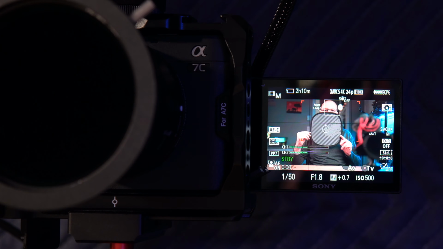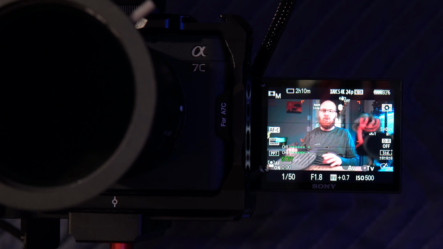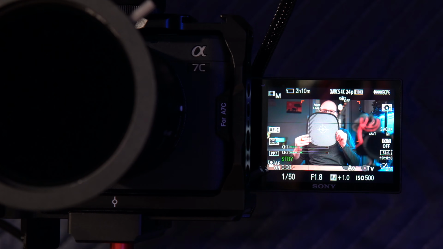So we know the exposure is going to be good because we see those zebras at 32% on this gray card right where my face is. So I want my face to be exposed correctly. That's why I'm holding the chart there. And that's really all there is to it.